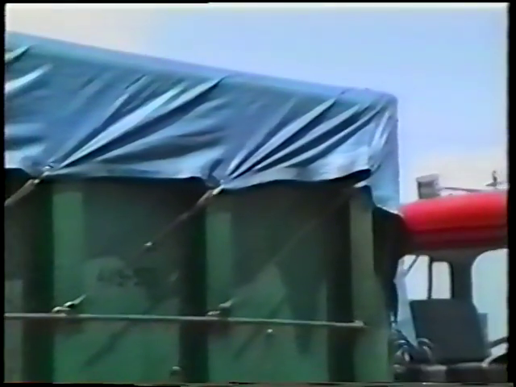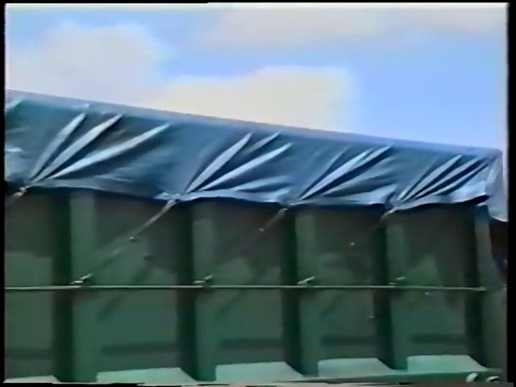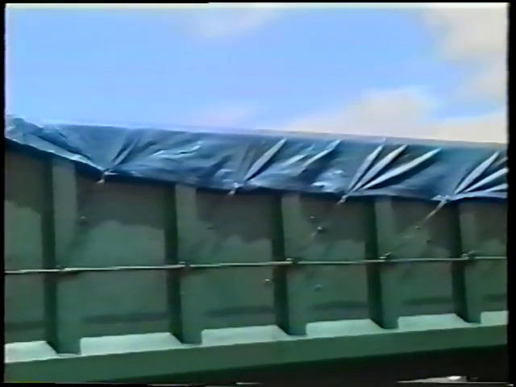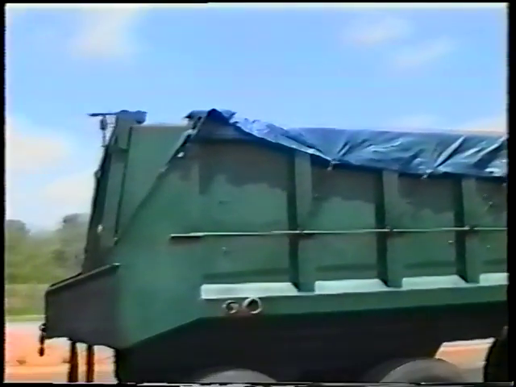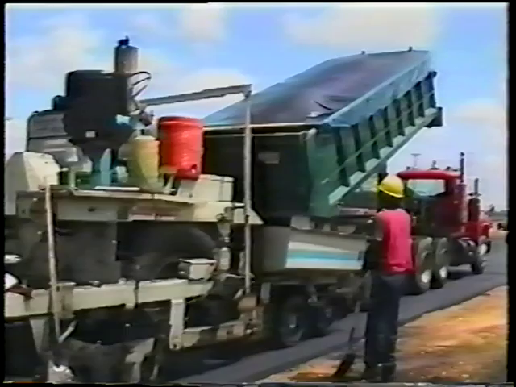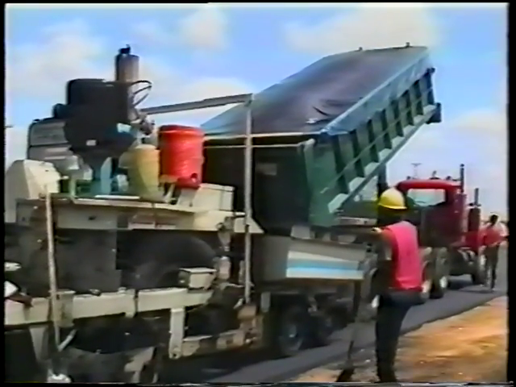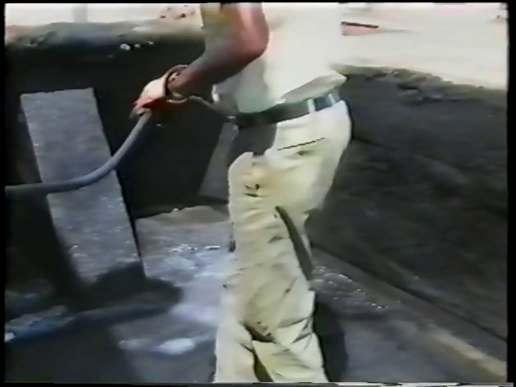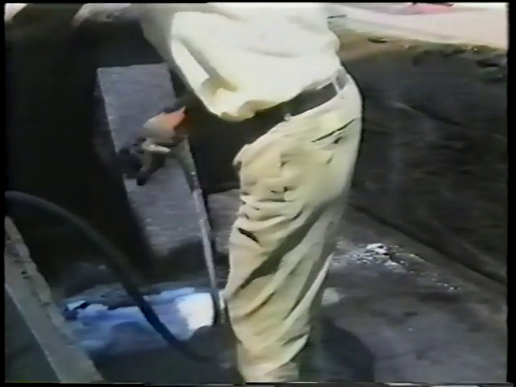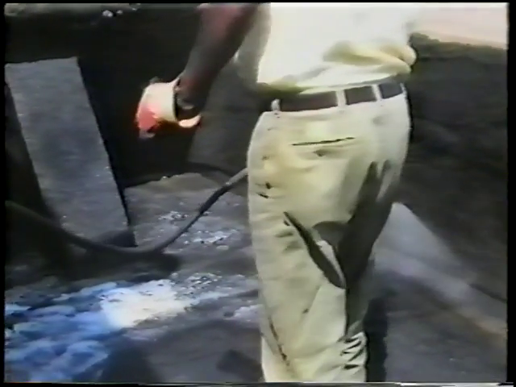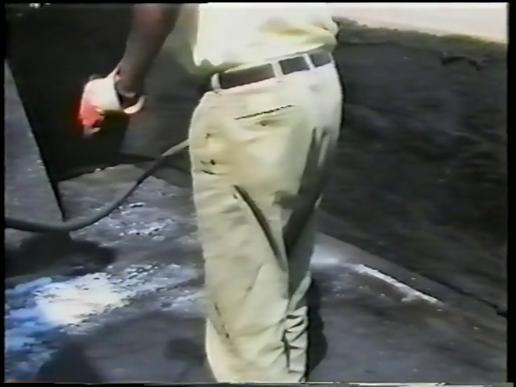Another concern with haul trucks is the use of tarps to cover the mix. Tarps may be required to keep the mix hot or to keep out dust that would contaminate the load. Finally, contractors typically use a releasing agent to keep mix from sticking to truck beds. Be sure that it's an approved non-petroleum agent. Diesel fuel or other petroleum solvents must never be permitted as releasing agents. They dissolve the asphalt in the mix.